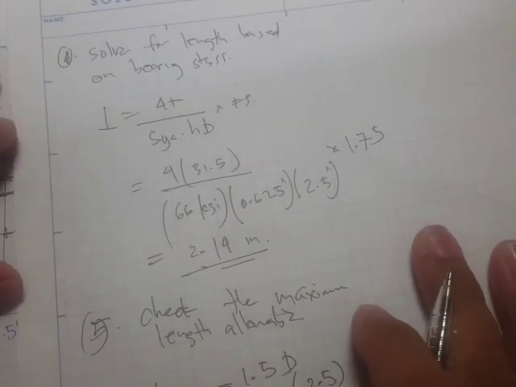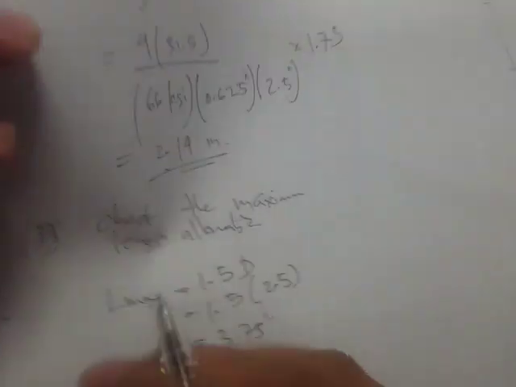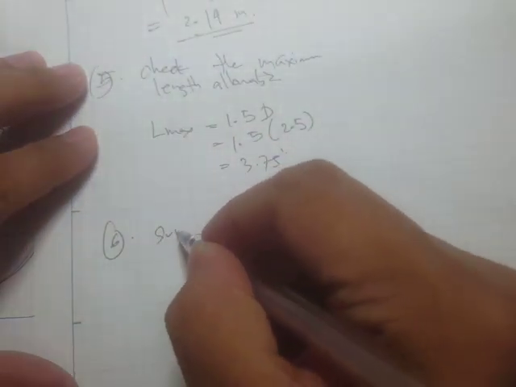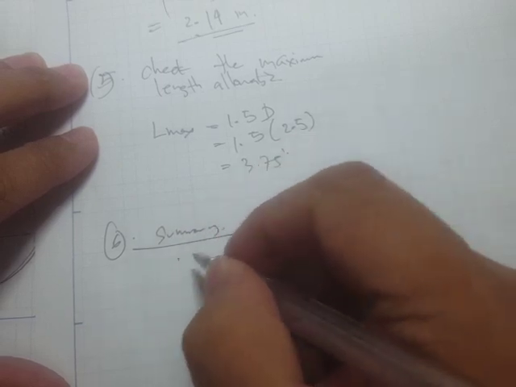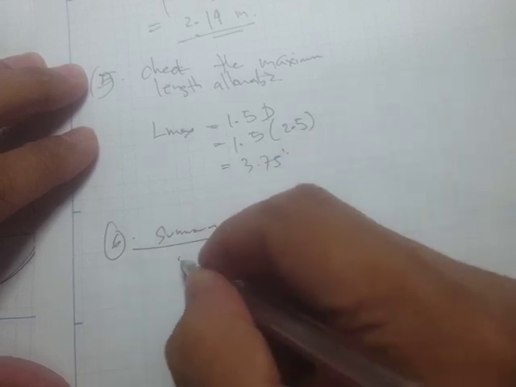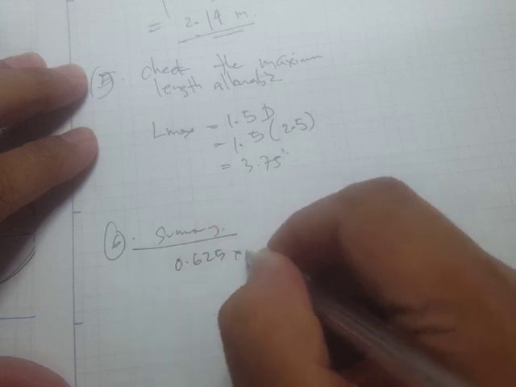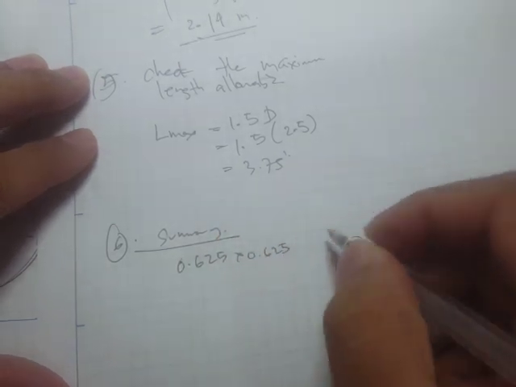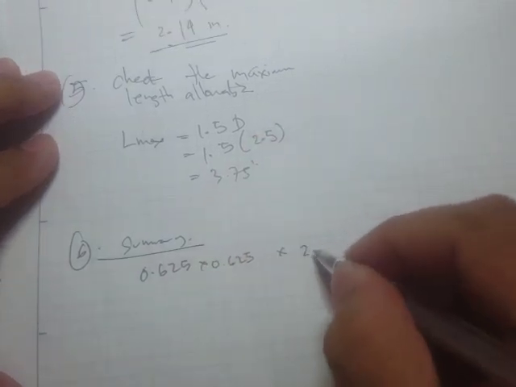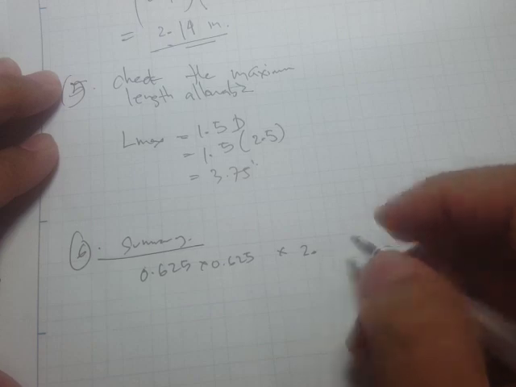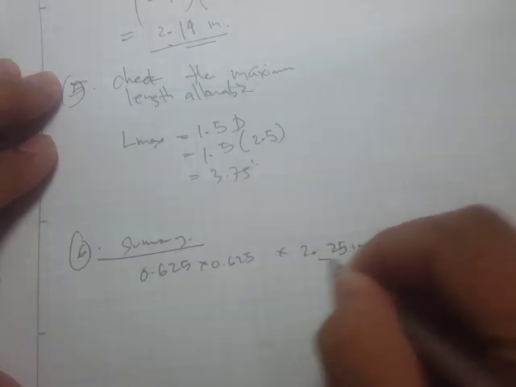That means, for the summary, you will only need a key that is 0.625 by 0.625 inches by 2.14, or maybe you'll use 2 1/4, so 2.25 inches.